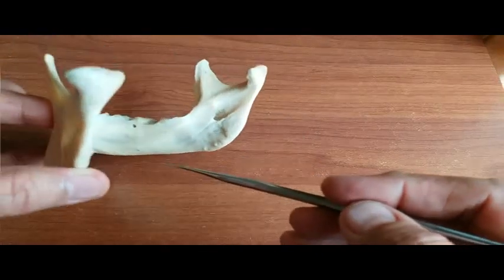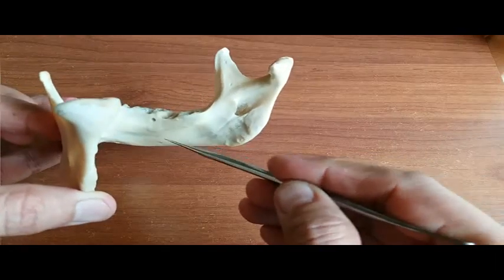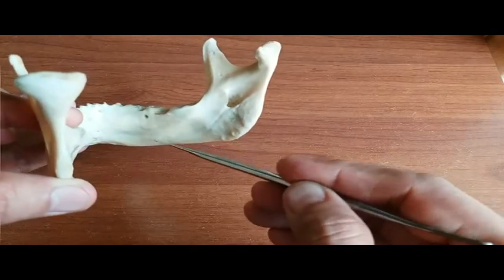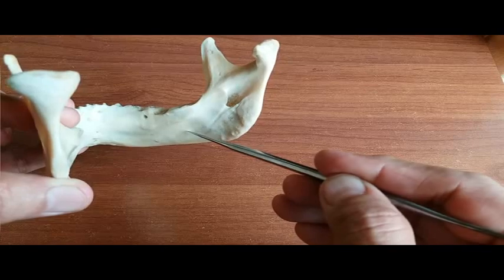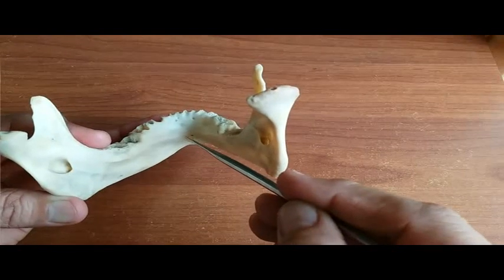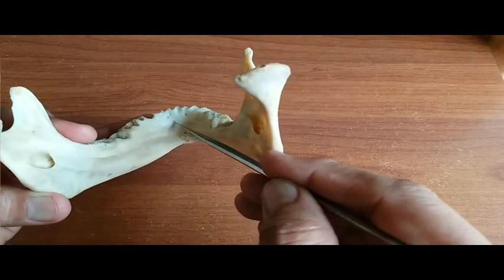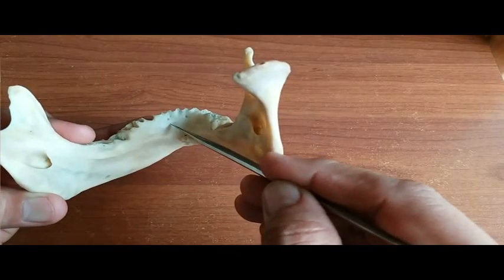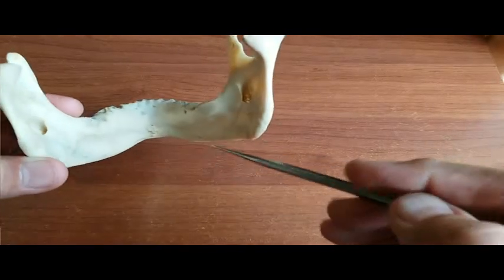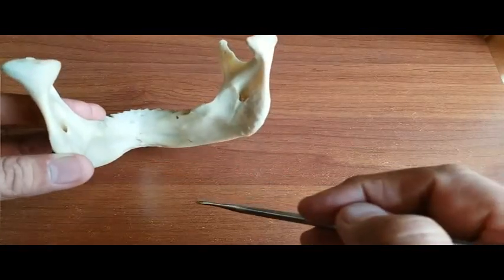Now, there are 2 areas which are separated by this ridge. Below the posterior end of the mylohyoid line, this area is known as the submandibular fossa because the submandibular gland will be lodged here. Above the anterior part of the mylohyoid line, the smaller depressed area is known as the sublingual fossa. And the sublingual gland will be located here. So these are the features of the surfaces of the body of the mandible.